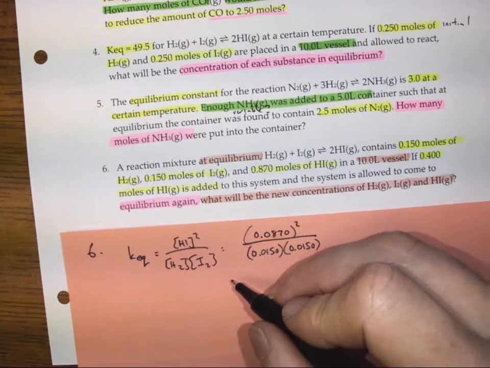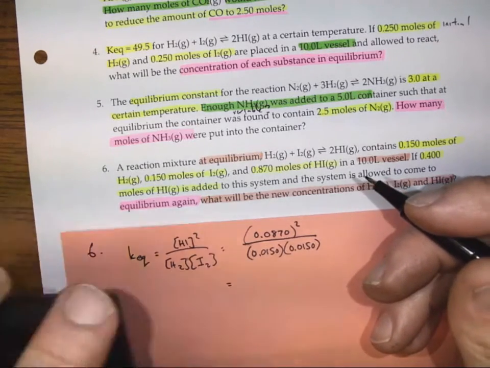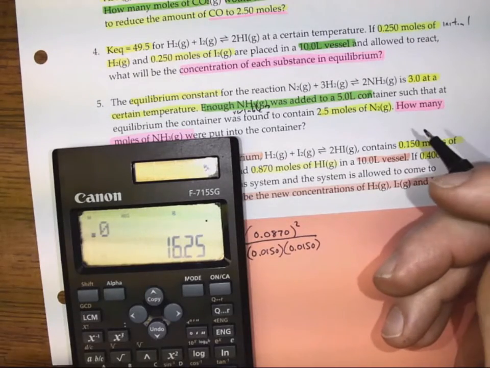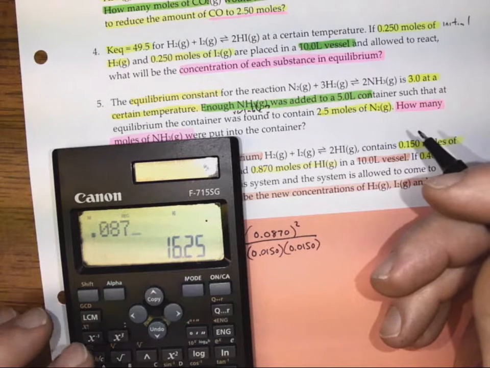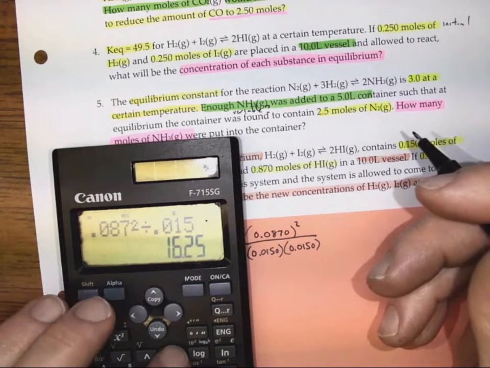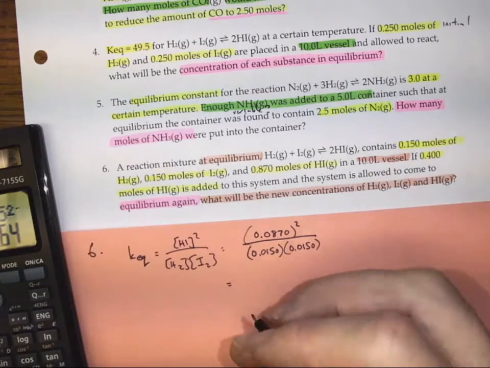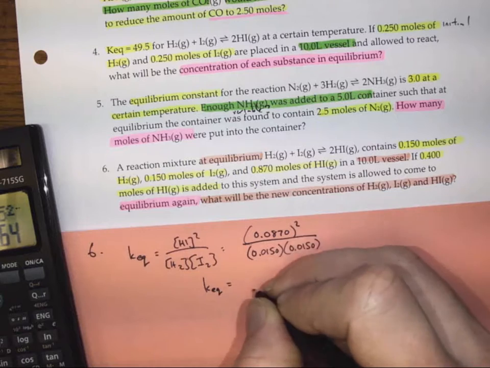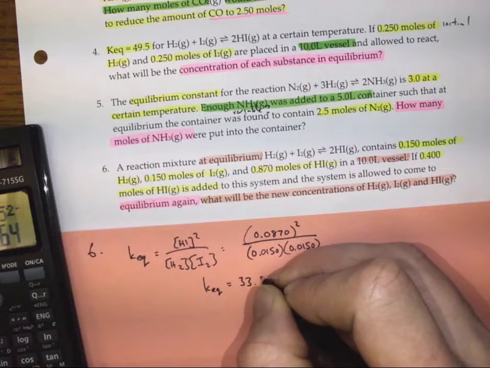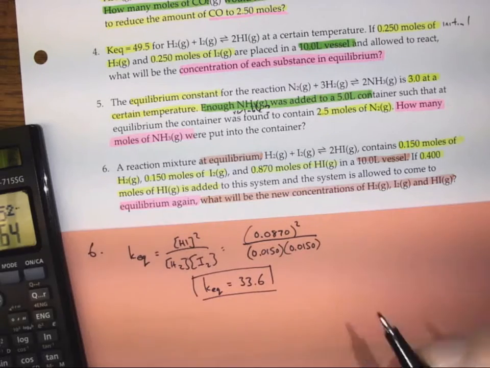And I can just calculate that. I'm going to put that onto a calculator. 0.087 squared divided by 0.015 squared. You get 33.64. So K_eq for this reaction at this temperature is 33.6. All right.